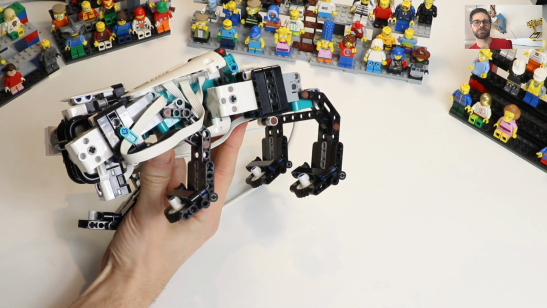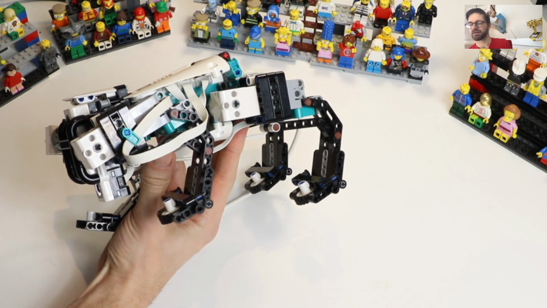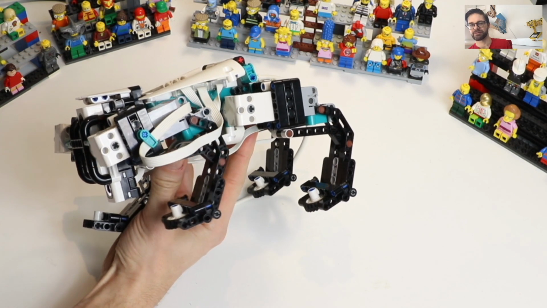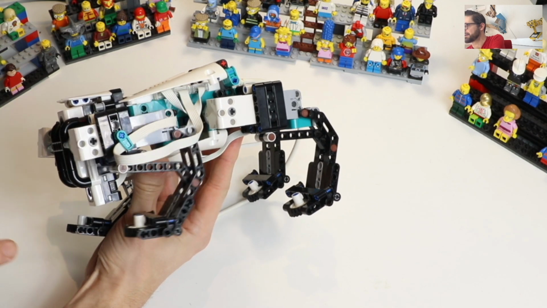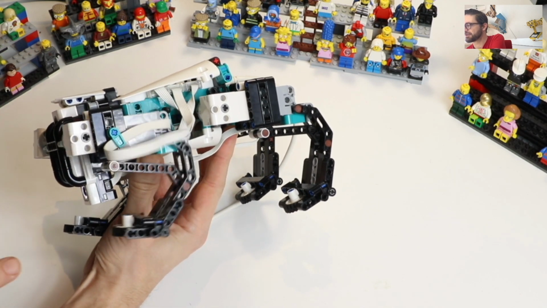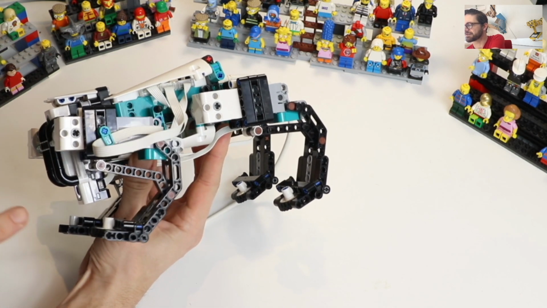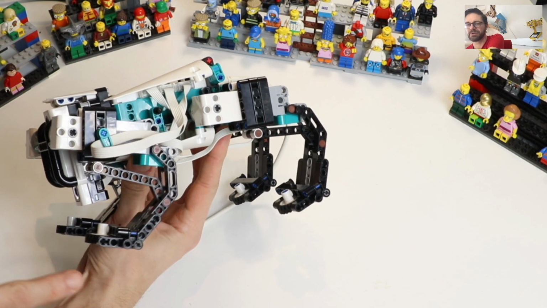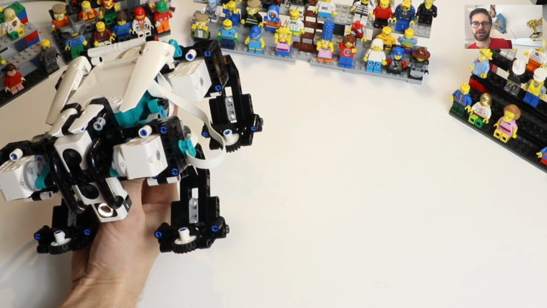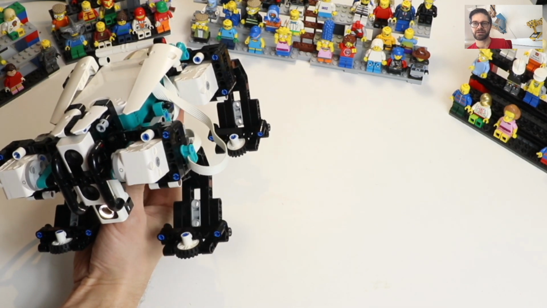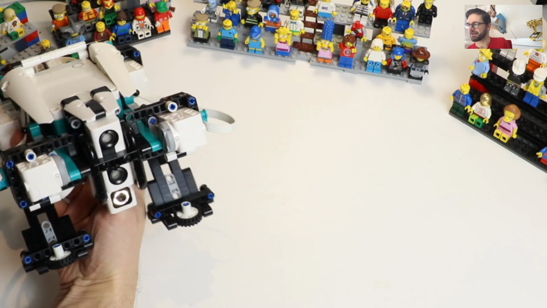But what we see here is that our front left paw, front left leg, does a nice smooth revolution. It takes about 2 seconds. It takes exactly 2 seconds to make a full movement here. So now we have one leg working. Let's see if we can synchronize the other legs to that.